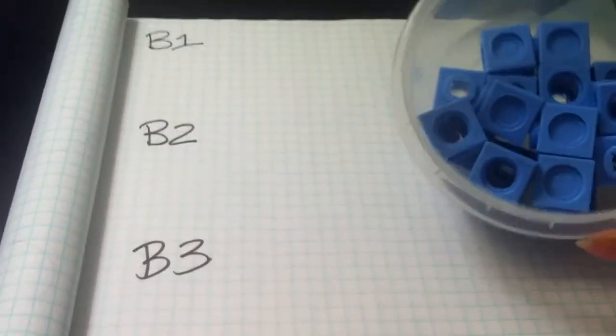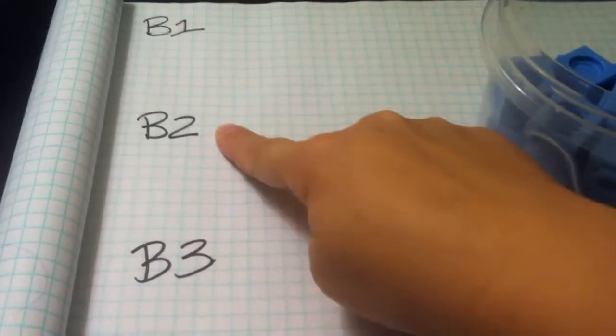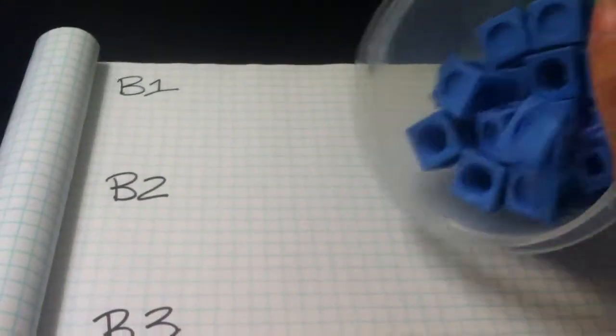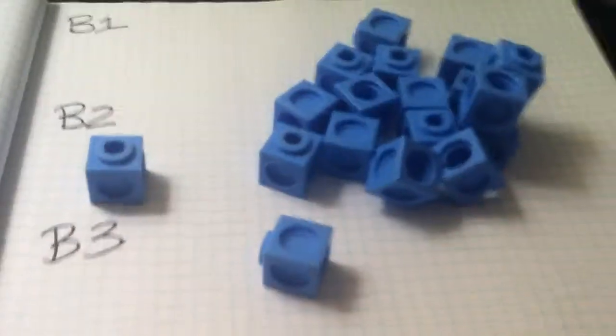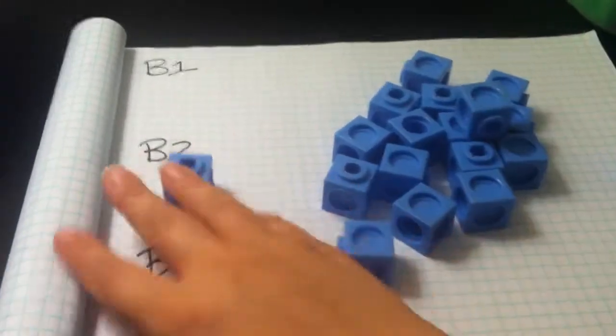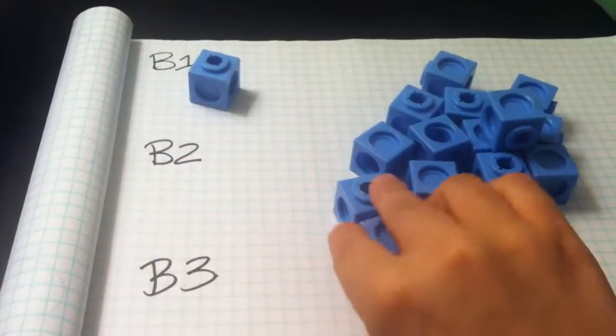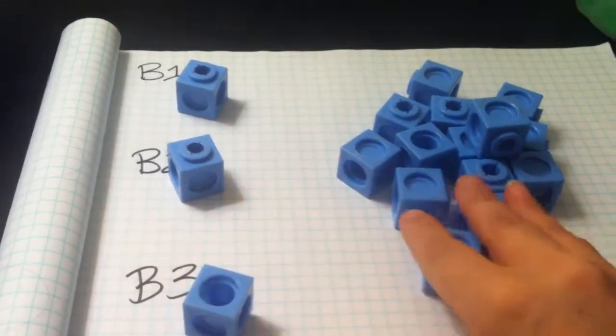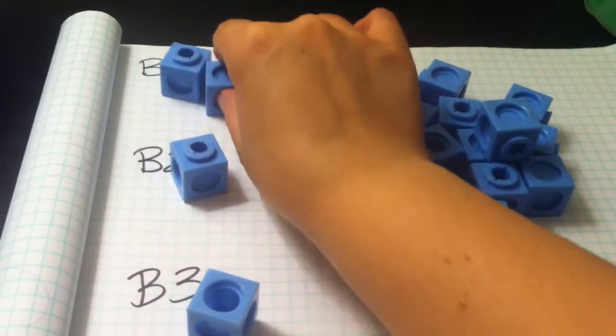And we're going to go ahead and do what Presley had. So Presley's teacher gave her 3 boxes. So I gave us B1, B2, and B3. And we're just going to take the 18 markers. There they are. And let's see, 1 for you, and 1 for you, and 1 for you. And then we're going to keep doing that.